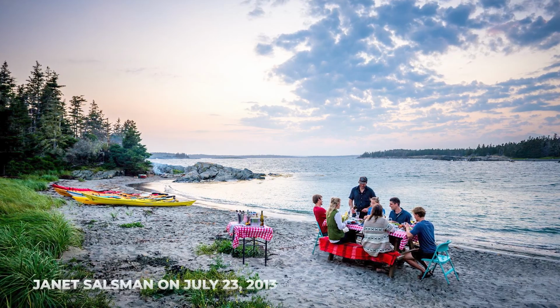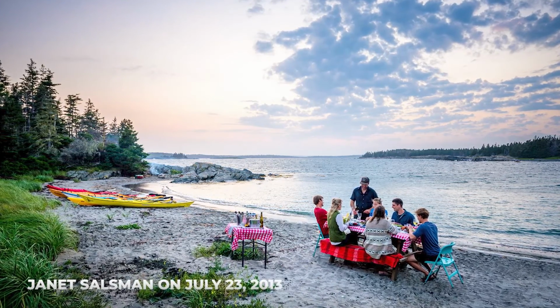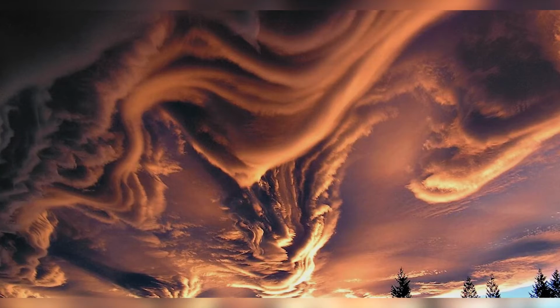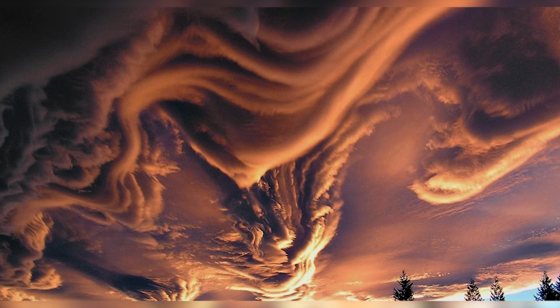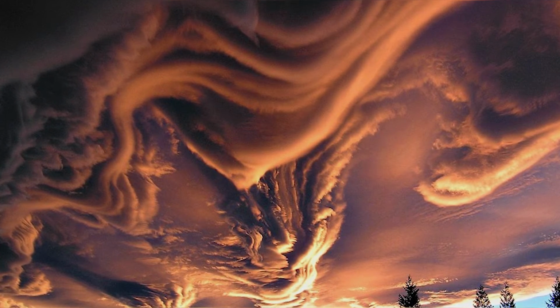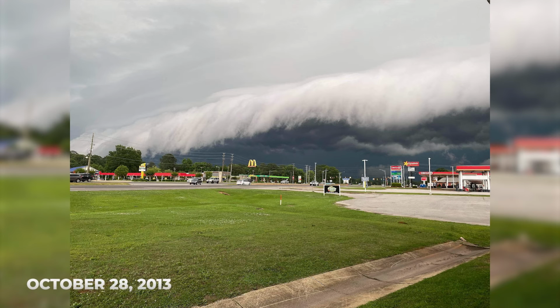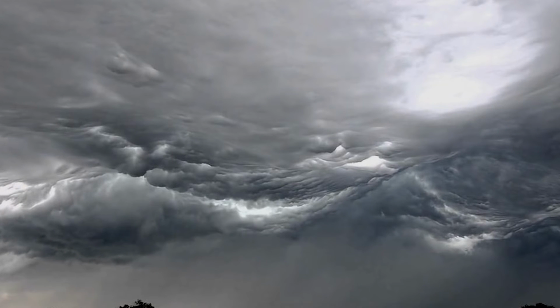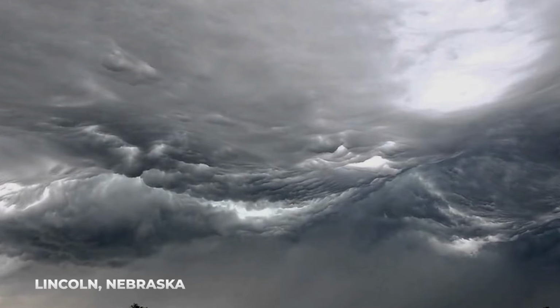They were seen on camera by Janet Salzman on July 23, 2013, as they walked along Nova Scotia's south shore. One of the most spectacular Asperitas cloud formations was recorded by Witta Priester in New Zealand in 2005. On October 28, 2013, an Asperitas cloud layer appeared over Tuscaloosa, Alabama in the United States. On July 7, 2014, Asperitas clouds occurred over Lincoln, Nebraska in the United States.